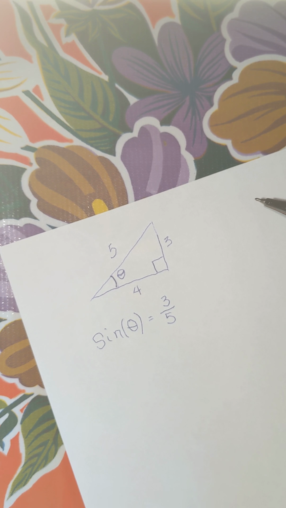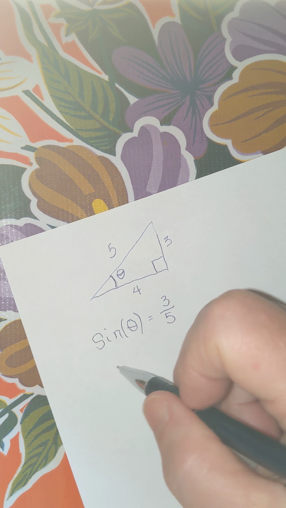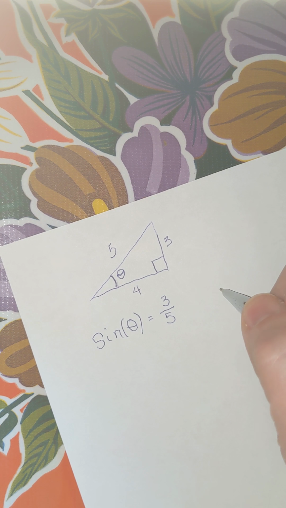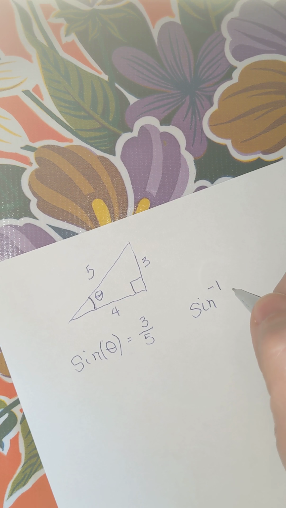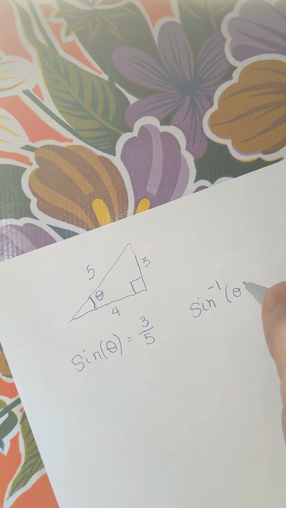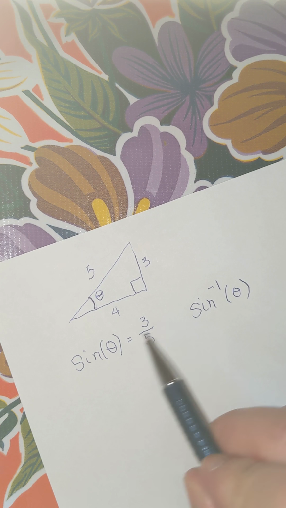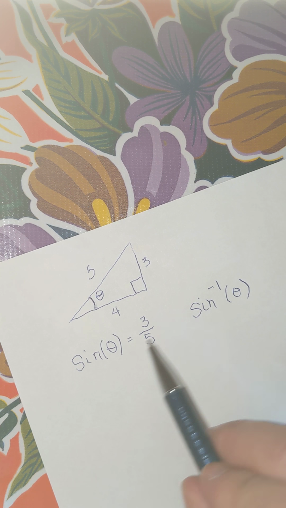Well, all through the year, we've talked about inverse functions as a way to undo things. And as a matter of fact, I just mentioned it. If I had a square root and I wanted to undo it, I would square it because they're inverse functions. So there are inverse functions of our trig functions. And I'll just write the notation here so you can see it. I think you've probably seen it before. Sine inverse of theta. This is a separate function. But what it does is these two functions will undo each other because they're inverses.